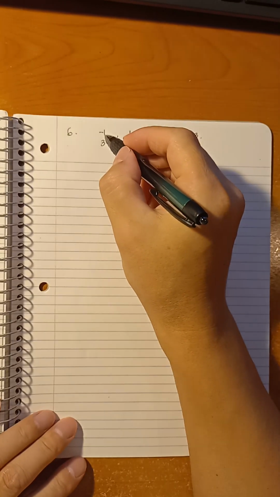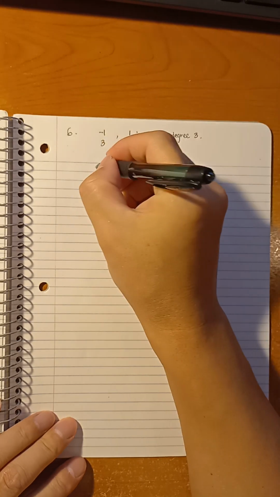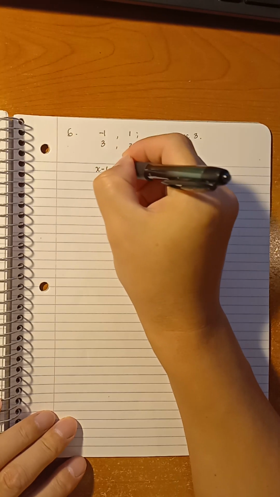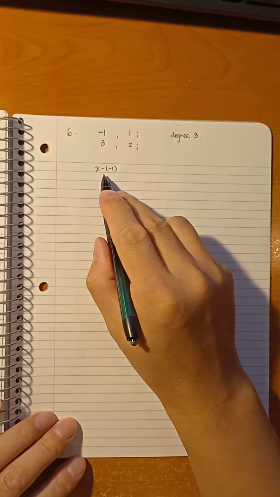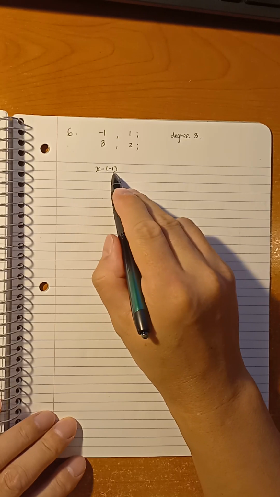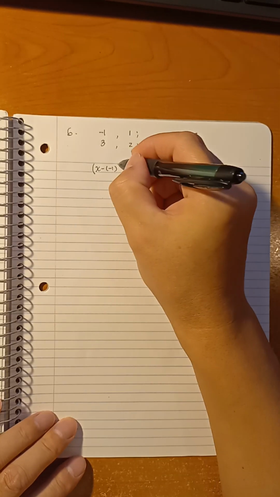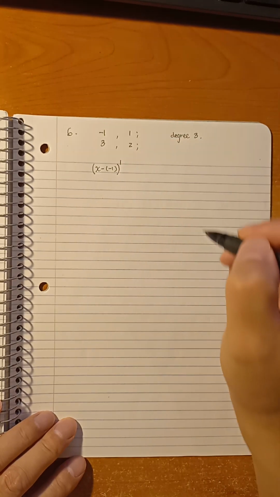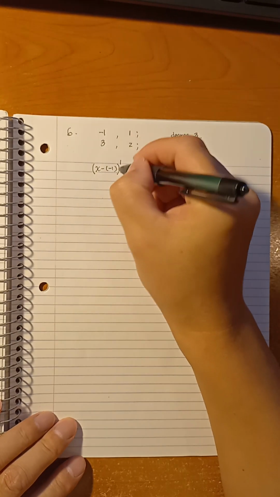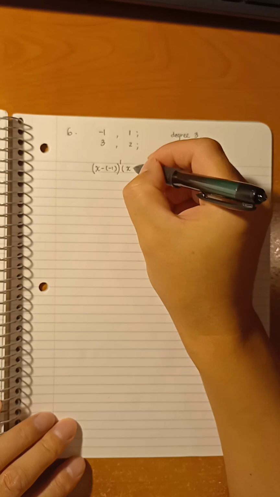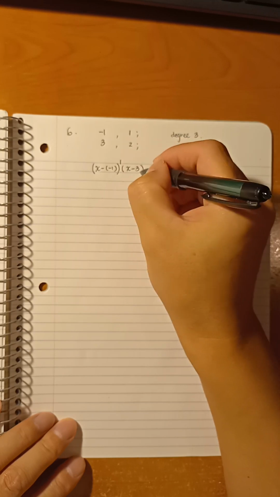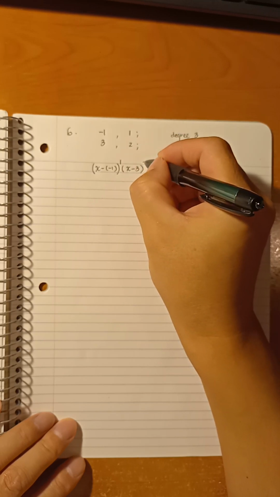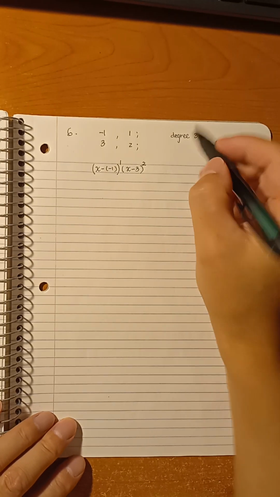Whenever you have negative 1 as a zero, it means it has a factor. The polynomial function will have a factor x minus negative 1. The multiplicity is 1, so the power is 1. The zero is 3, so the factor is x minus 3. Multiplicity is 2, so the power is 2.